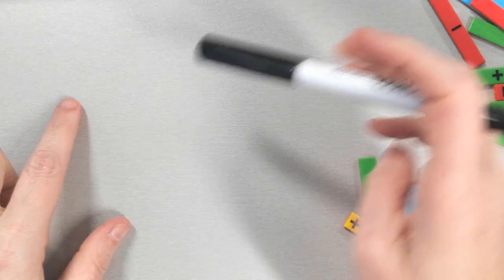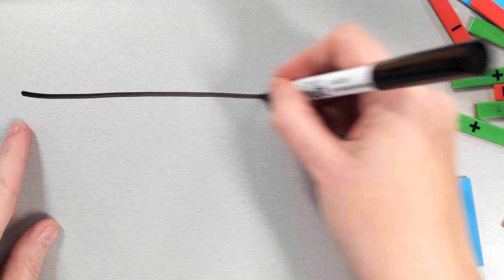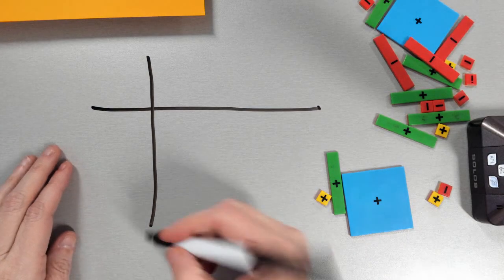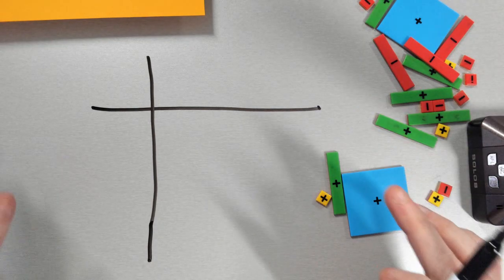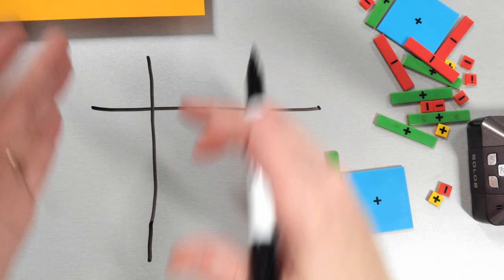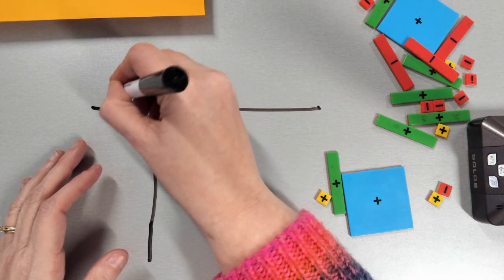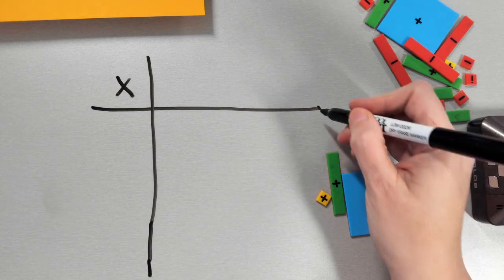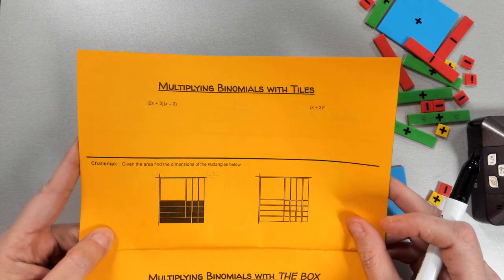So the first thing is, when we model with tiles, we use a frame. I'm going to draw this frame so you can kind of see it. What the frame does is help us figure out where our tiles go. We use this frame for multiplying. That's why I put a multiplication sign up in that corner. All right, so we're going to take one of these problems that you have on here and we're going to tile it.